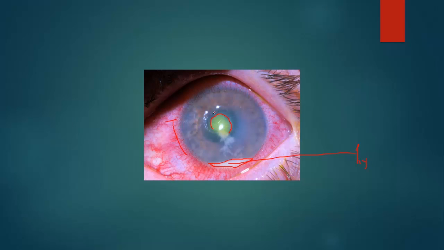And what else can you see here? These are the leading edges here. So this is a case of progressive stage. If you try to stage the corneal ulceration, this is the progressive stage of the corneal ulceration where the edges are rolled over, and here we see the maximum amount of organisms in these leading edges and at the base of the corneal ulcer. So this is a progressive stage.